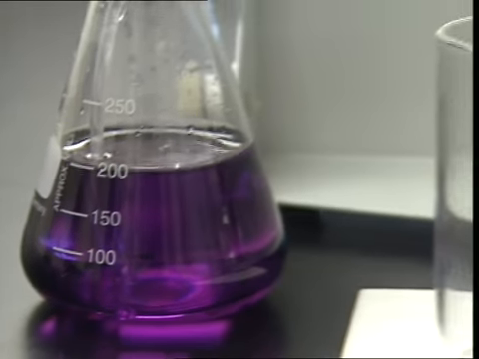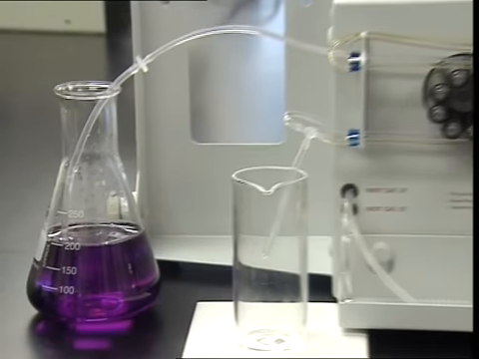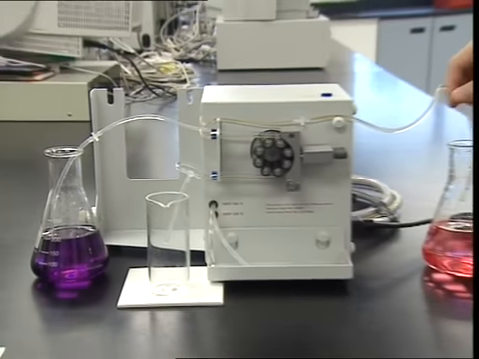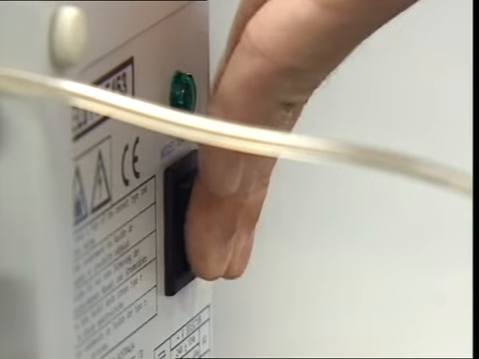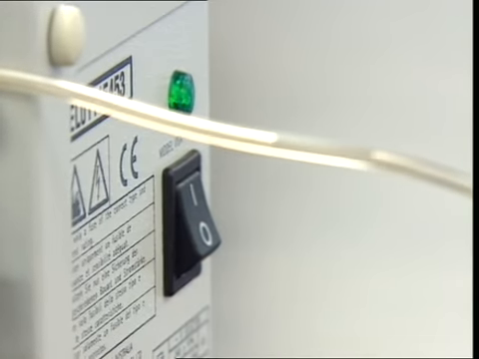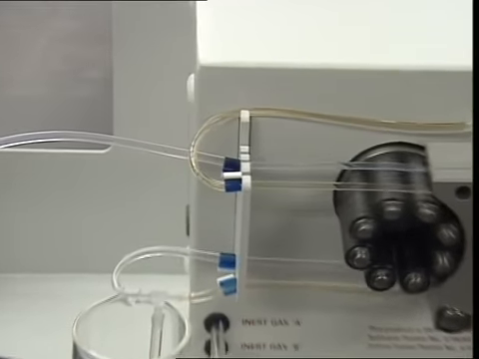Now take equal amounts of acid and alkali and mix. This equipment can control precisely the flow and can thus accurately mix the same amount of acid and alkali together.